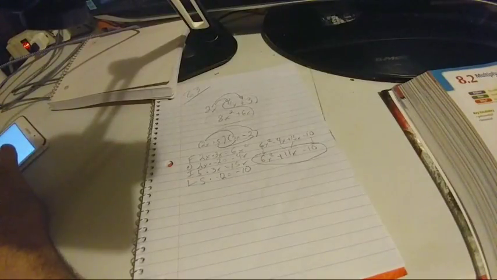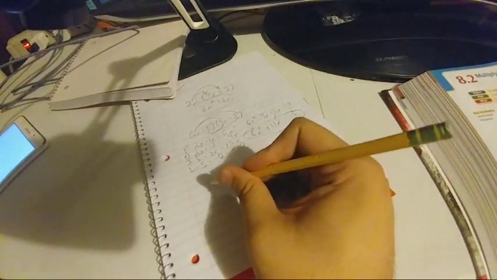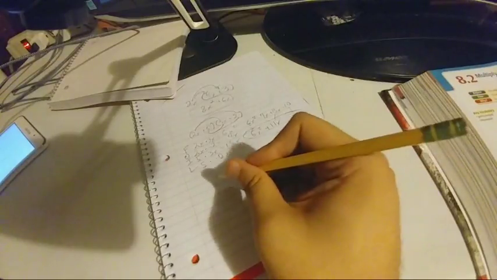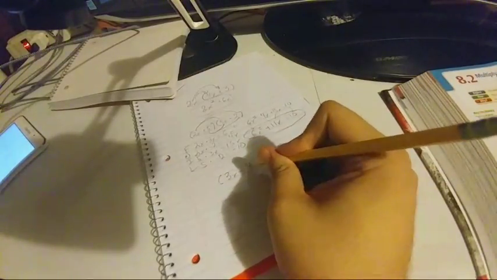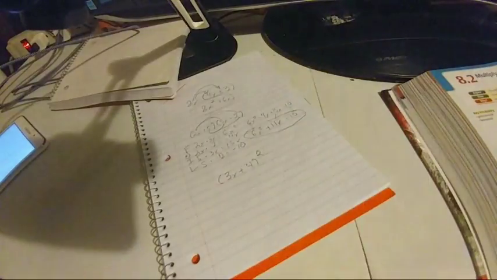I'm just looking at the current final to see if there's anything I could do to help out. We did distribution, we did FOILing, we did adding. One thing to remember is when we have something like (3x + 4) squared: before I said you could distribute the square, but that does not apply if there's a plus sign or a minus sign in the middle. It does not work like that.